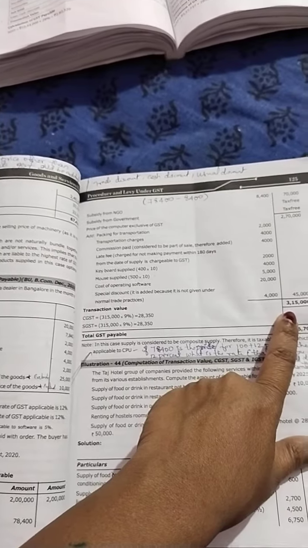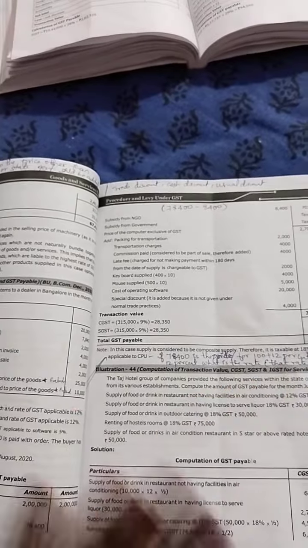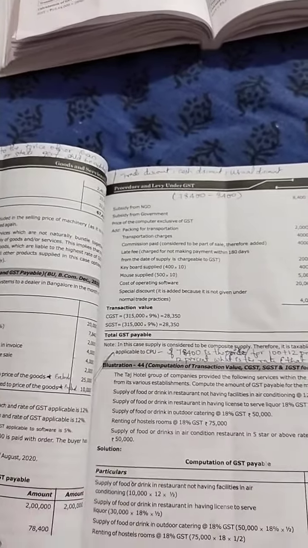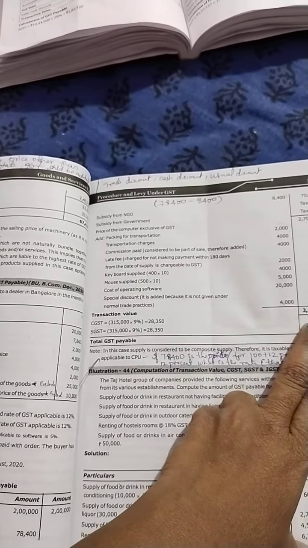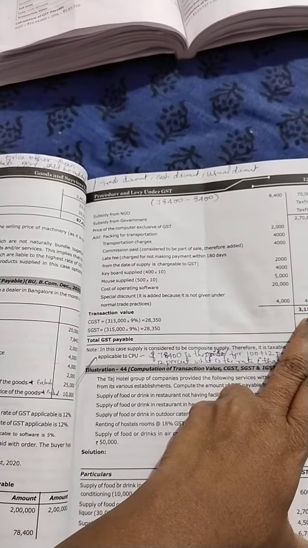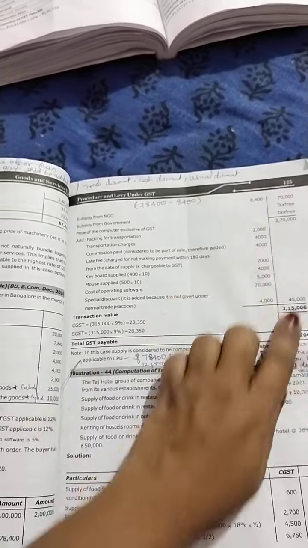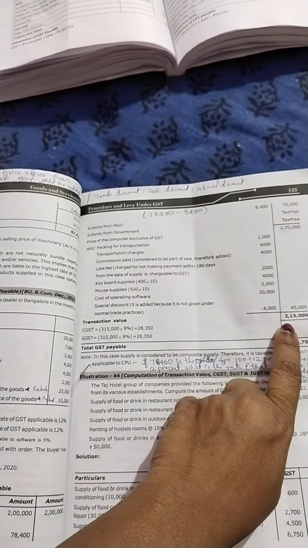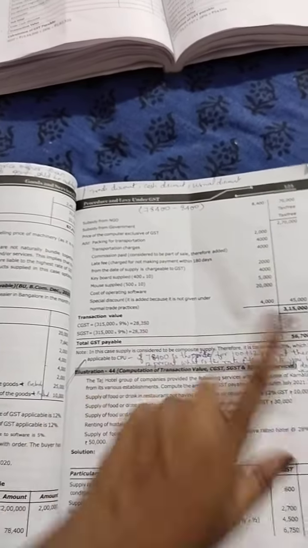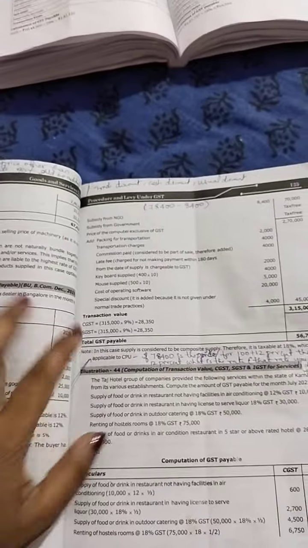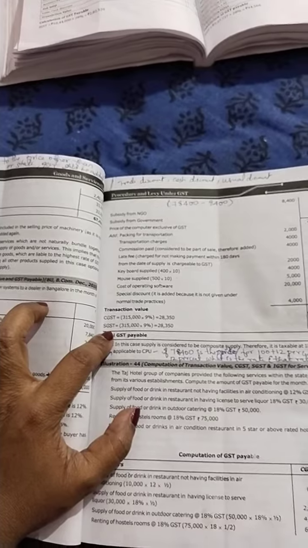Any discounts, if at all given, usually trade discounts and cash discounts, have to be deducted, but no such discount is given here. So now you arrive at the transaction value by adding all these charges. Understood? So after adding all this amount to 2,70,000, it's going to be 45,000. So the total that you arrive at would be 3,15,000. That is considered the transaction value. Obviously, on the transaction value only, we're supposed to calculate the CGST and the SGST.